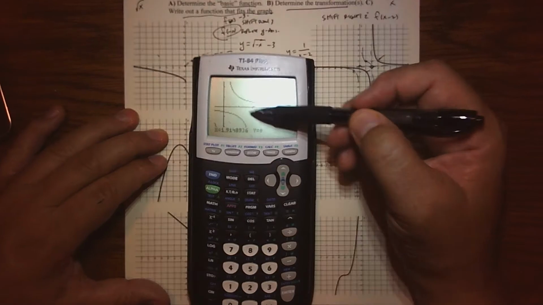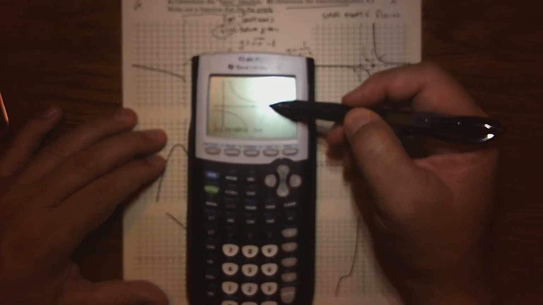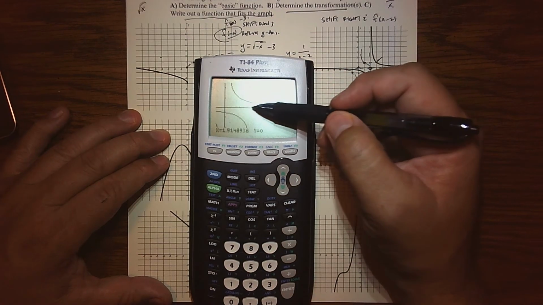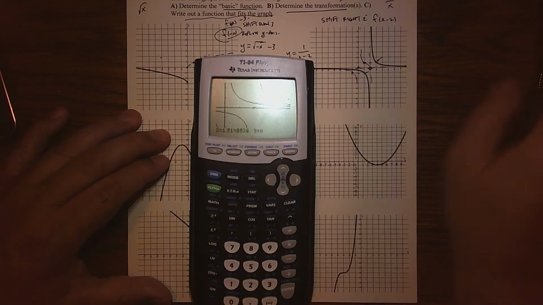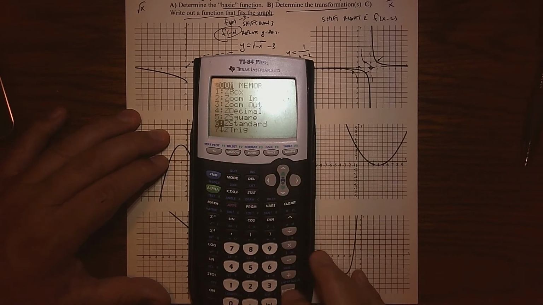So there's 2, and we can see that basic shape. There's what is now 3, 1, which used to be 1, 1, and then we can see that the origin is now shifted over here. So we've nailed it. We've got it down. Okay, let me change back to our standard view rectangle for the next one.